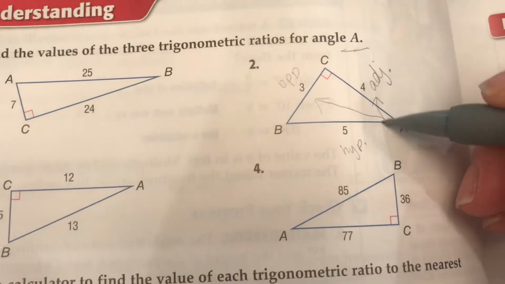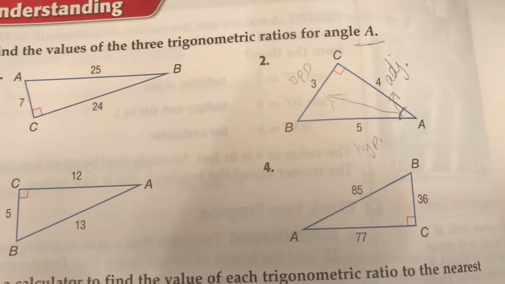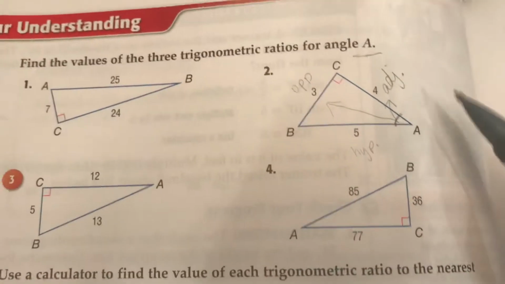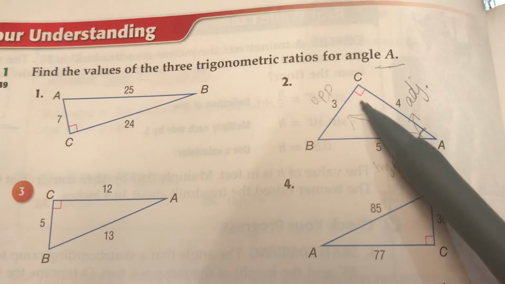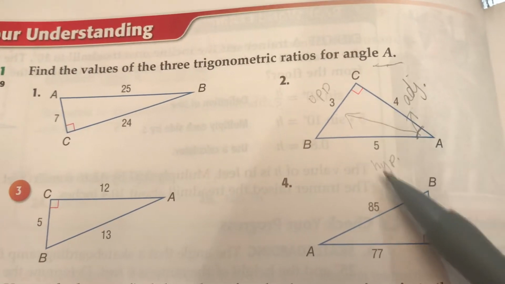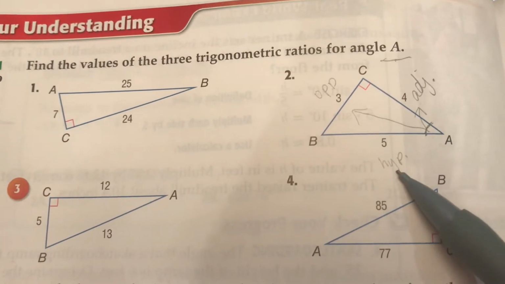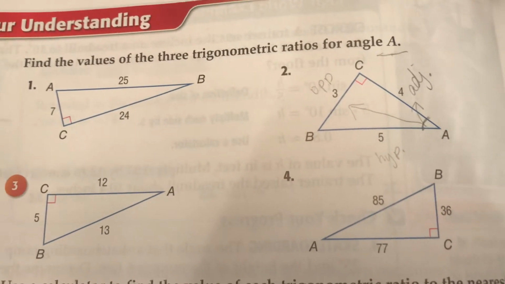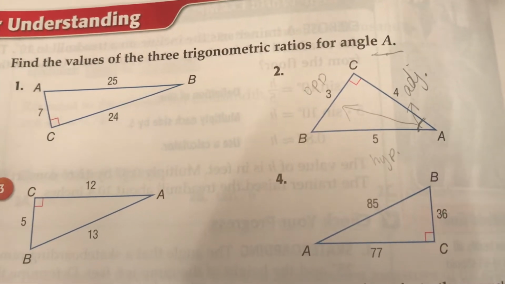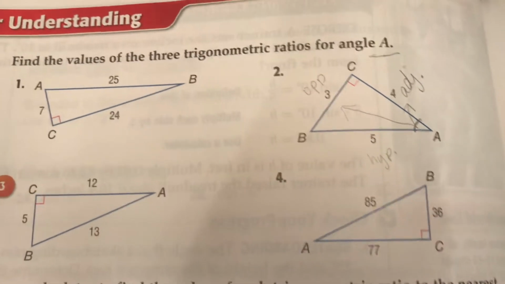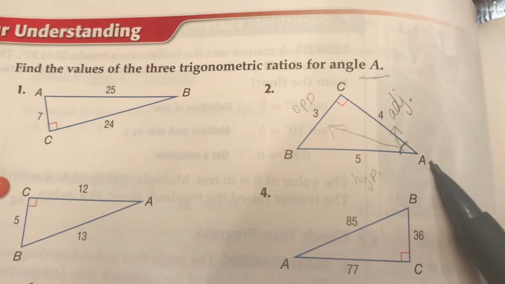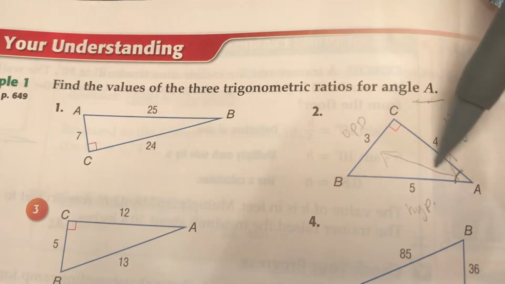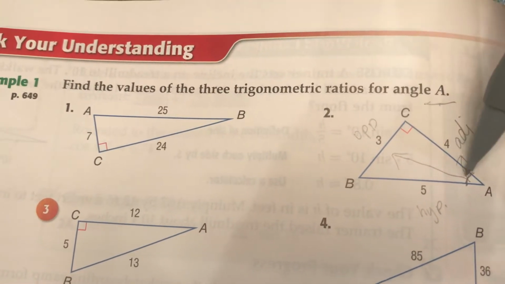So the first thing I want you to always do is label your triangle. I know I'm not supposed to write in the book. I'm going to erase this, but just to make this easier for the video. Obviously the side across from the right angle is always going to be the hypotenuse. That will never change. But the opposite and adjacent sides change depending on which angle we're referring to. We're talking about angle A. So the opposite side from angle A is the one all the way across from it. That would be over here.